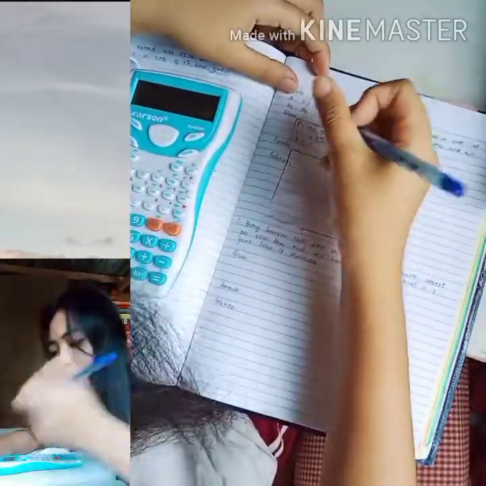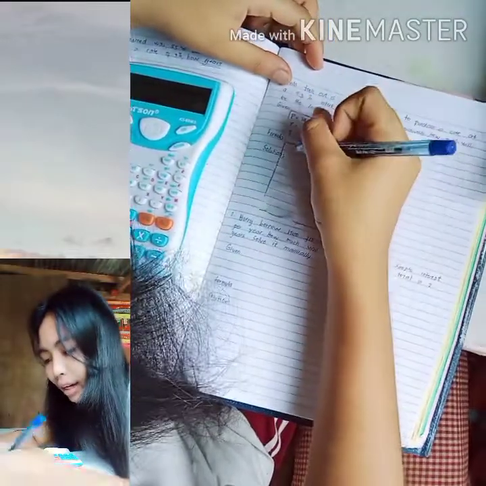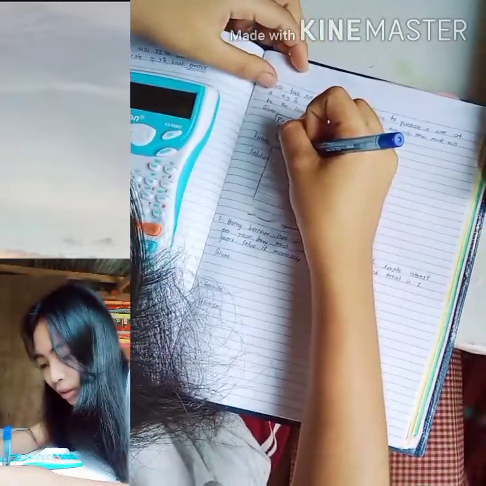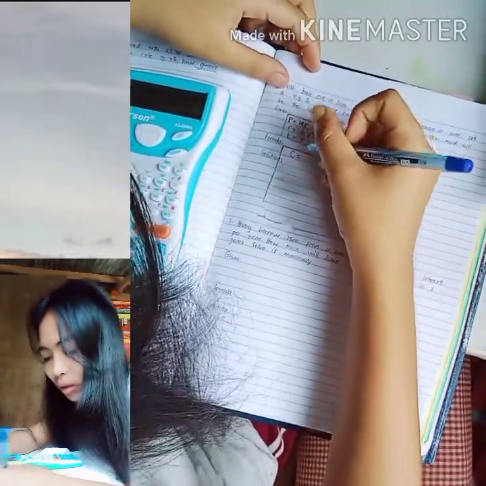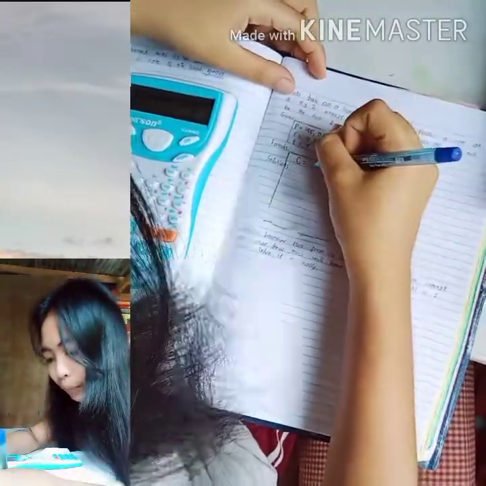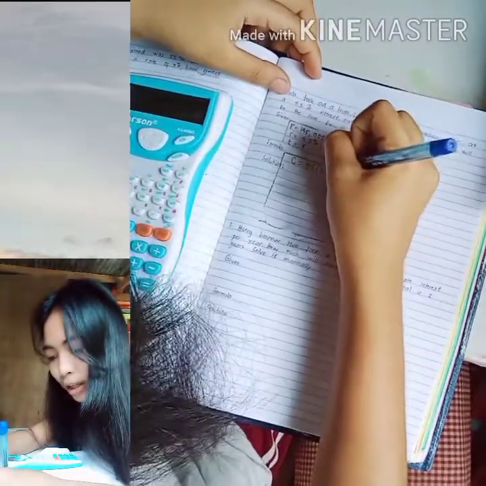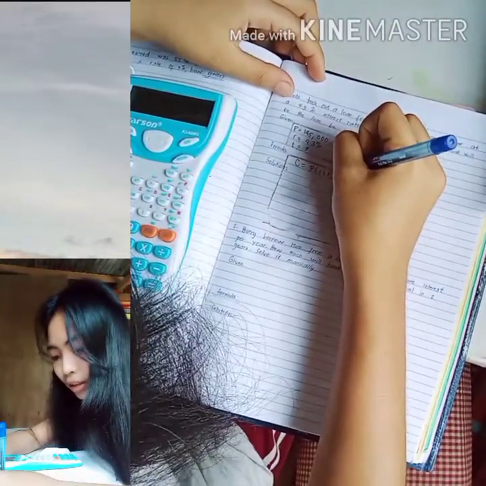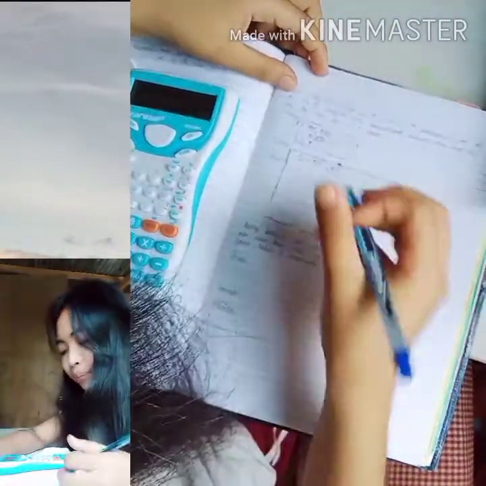So here's our formula for compound interest. We have here, for example, C. Since we're going to have the compound interest, C is equal to P times 1 plus rate raised to the power of time.